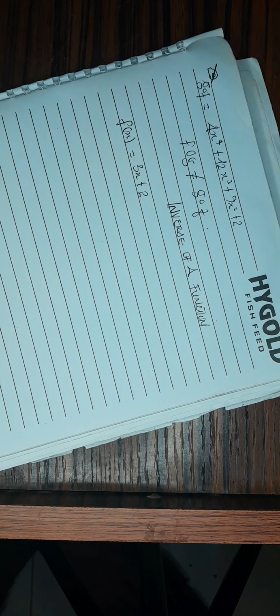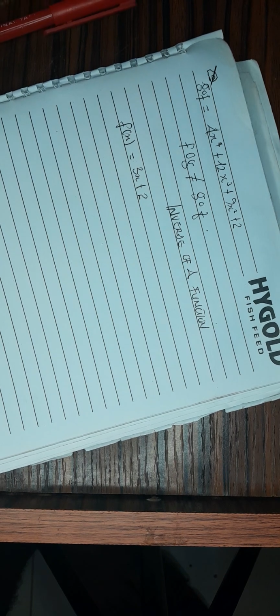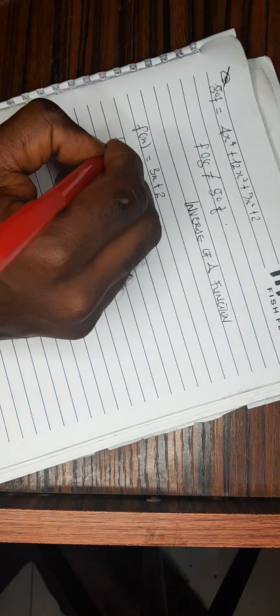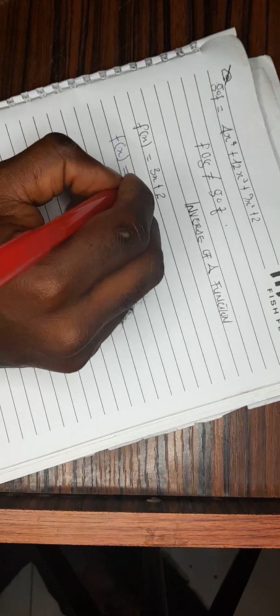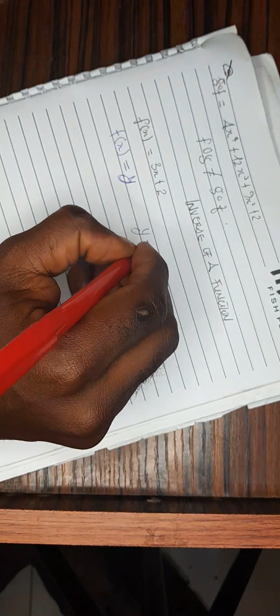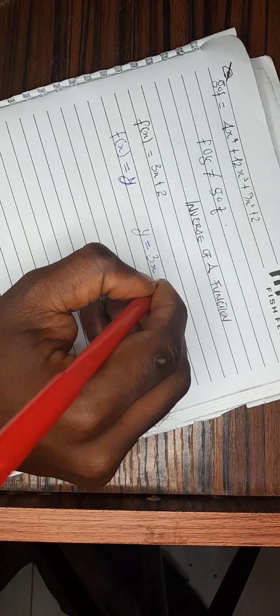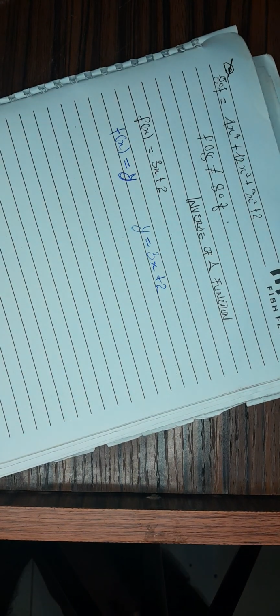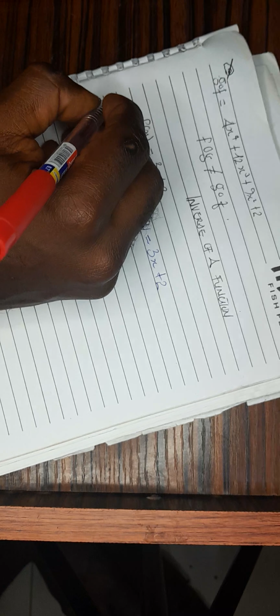Step 1. Rewrite f of x as y. So it now becomes y equal 3x plus 2. Can you see the first step?